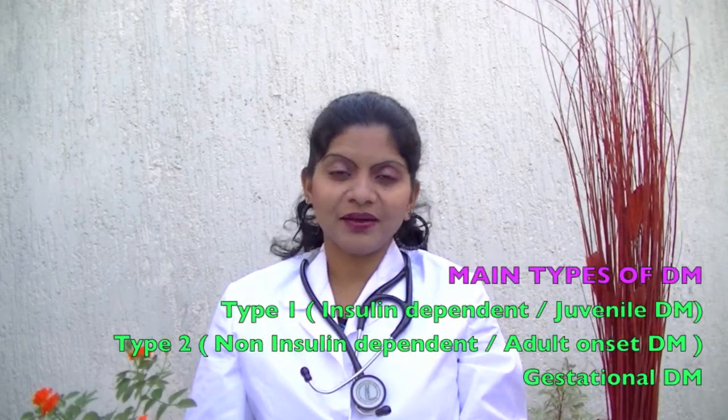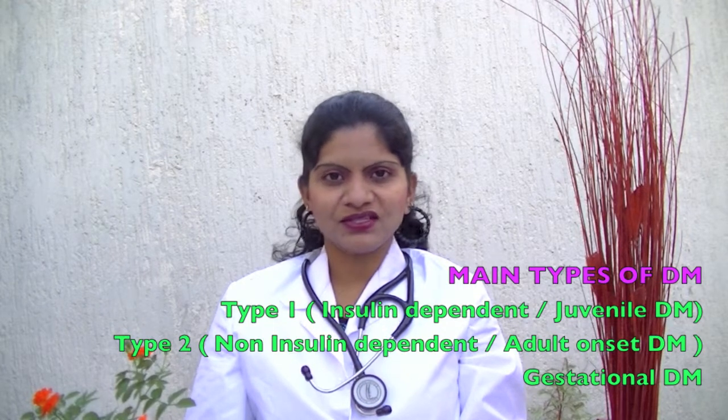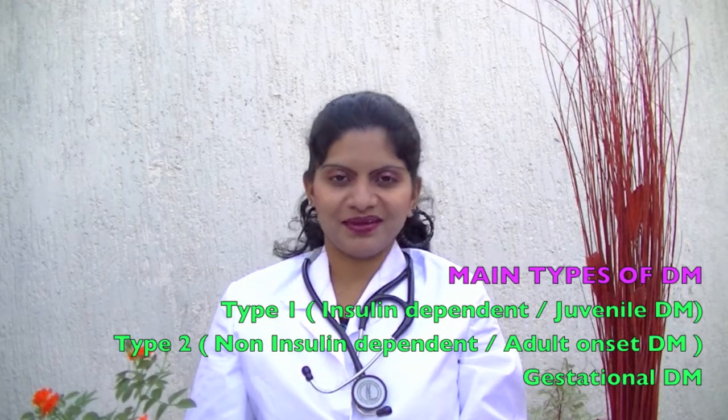Diabetes mellitus is a group of metabolic diseases in which a person has high blood sugar either because the pancreas does not produce enough insulin or because cells do not respond to the insulin that is produced. This high blood sugar produces classical symptoms of polyuria, that is frequent urination, polydipsia, increased thirst, and polyphagia, that is increased hunger. And there are three main types of diabetes mellitus: type 1, type 2, and gestational diabetes.